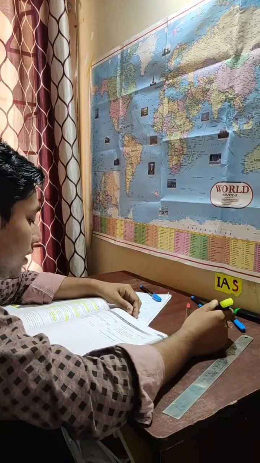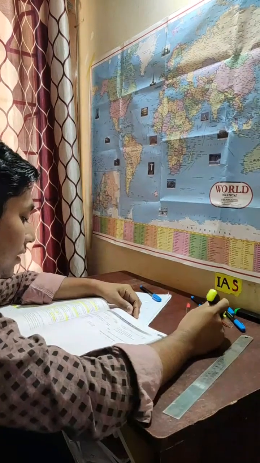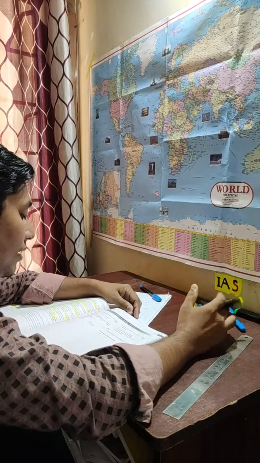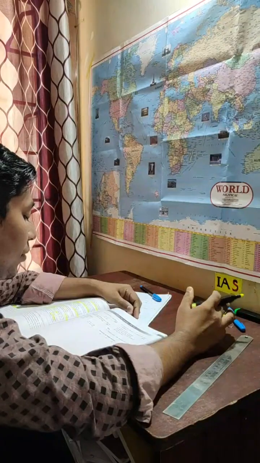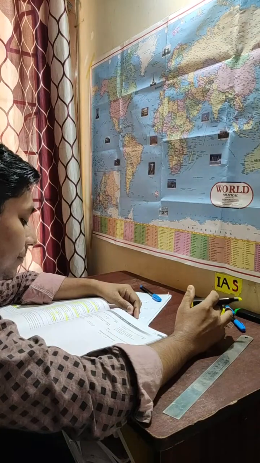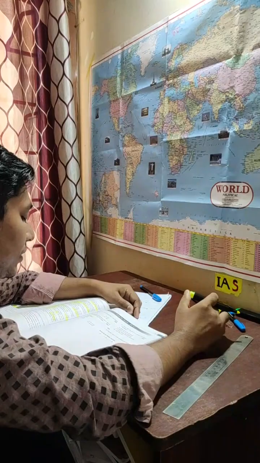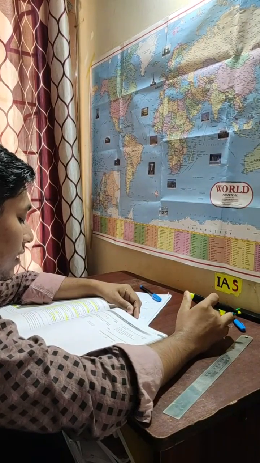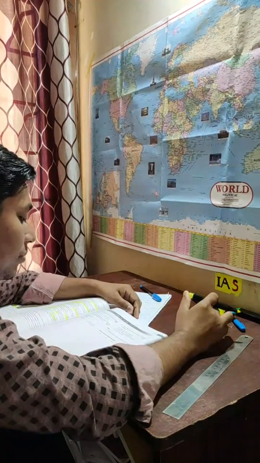When was Mizoram converted into a Union Territory? In 1972. Identify the correct chronological order in which the following states of India were created: Andhra Pradesh, Punjab, Mizoram, Meghalaya. This is the order: Andhra Pradesh, Punjab, Meghalaya, Mizoram.